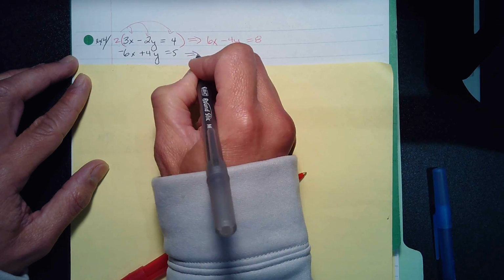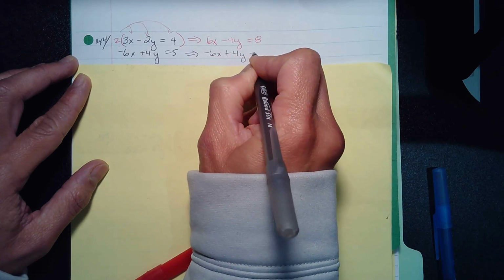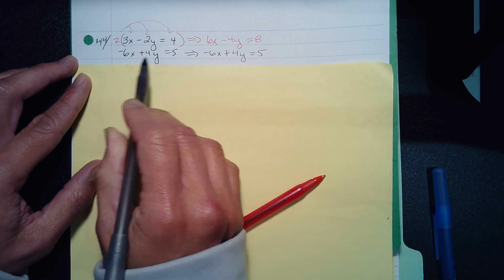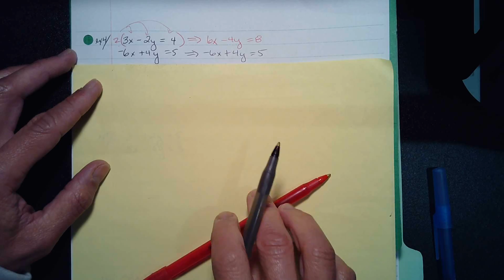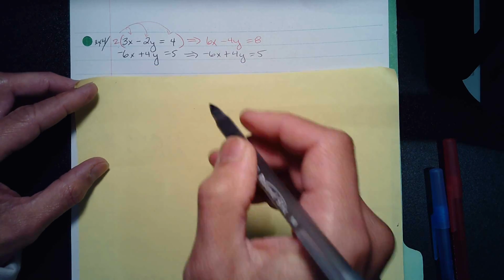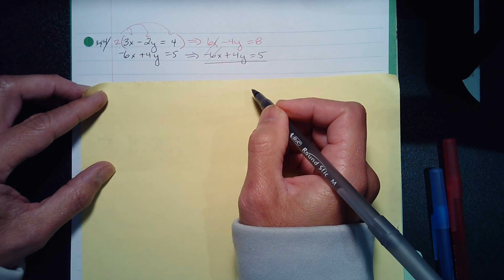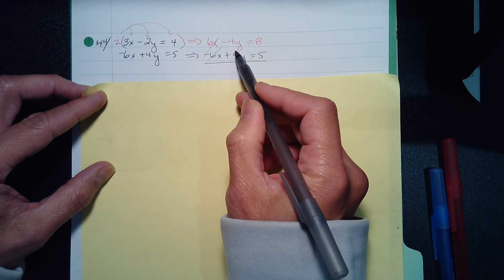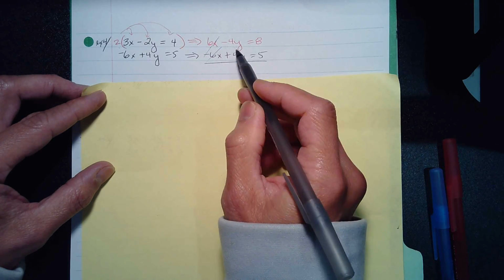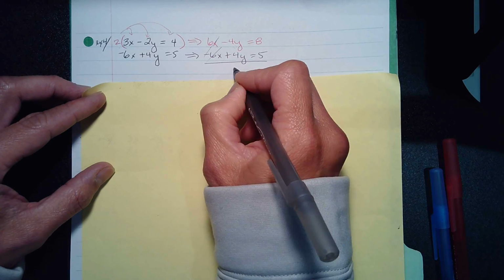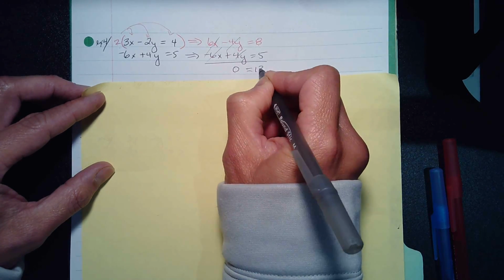Rewrite this equation here. Negative 6x plus 4y equals 5. I'm not changing this because I could see that we could eliminate the x's right away. So 6x minus 6x, well, that's 0. Oh, but I notice negative 4y plus 4y, well, that's 0 also. 8 plus 5 is 13.